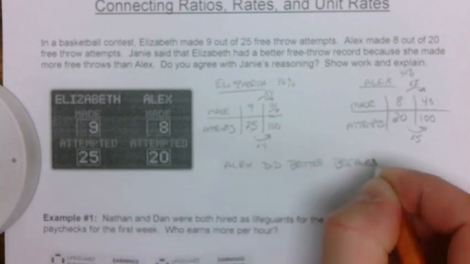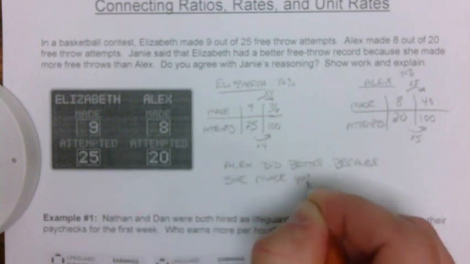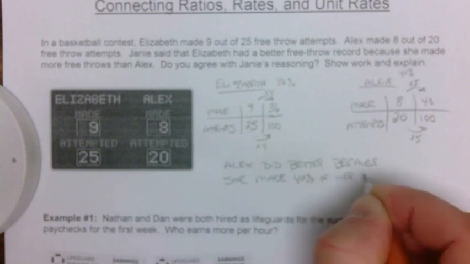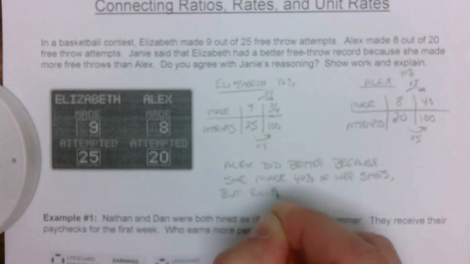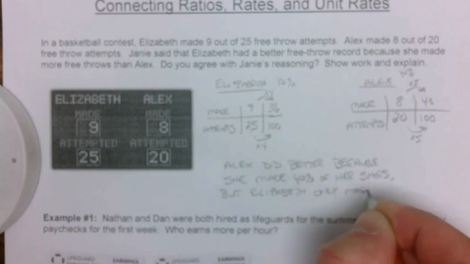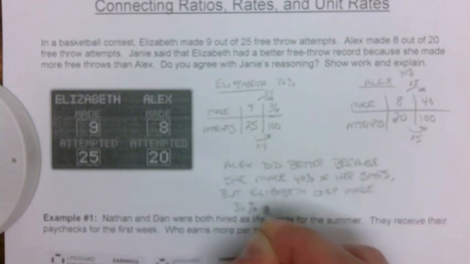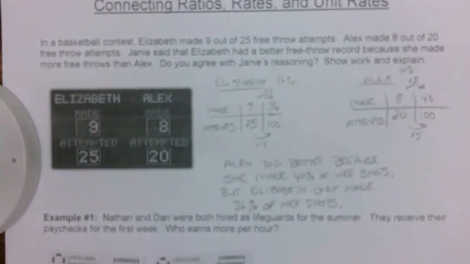because she made 40% of her shots, but Elizabeth only made 36% of her shots. So again, I'm only able to compare these numbers when they're out of the same number of attempts. So I scaled ahead to their least common multiple of 100, and that allowed me to see that Alex actually did better than Elizabeth.